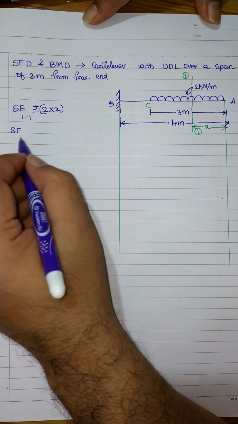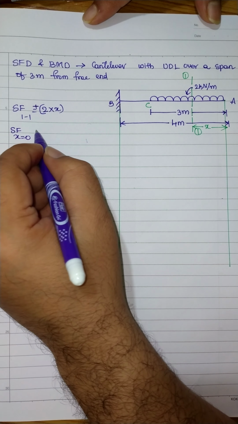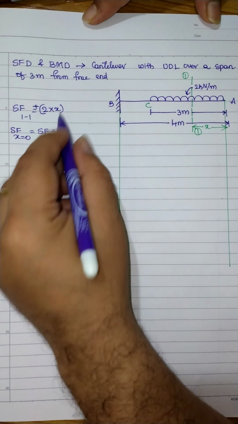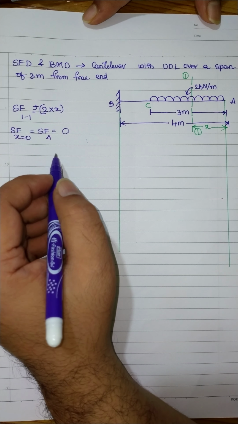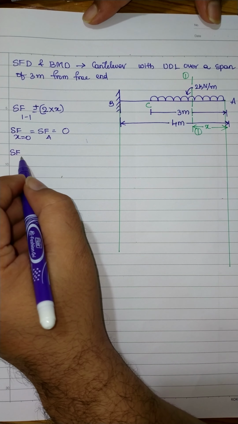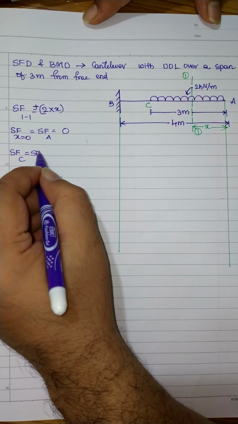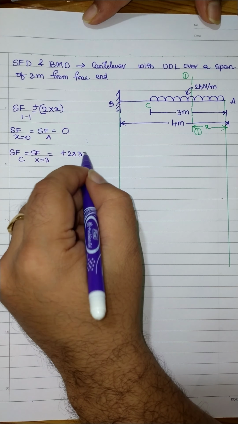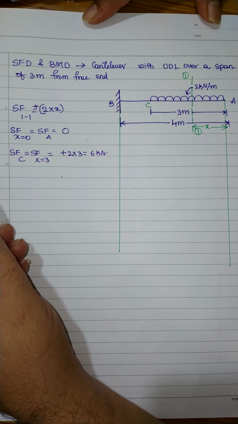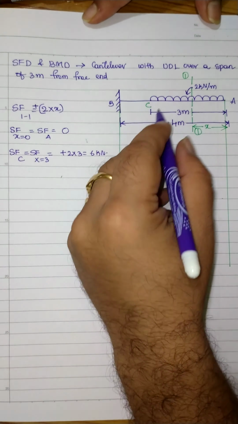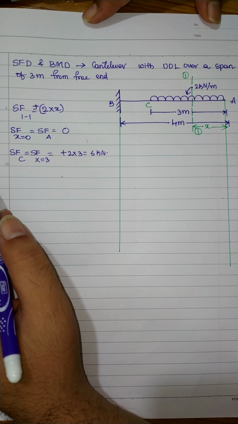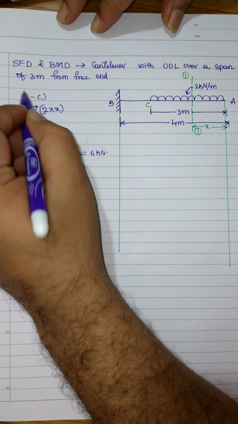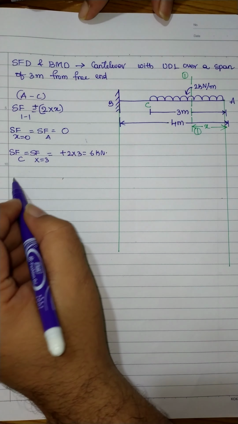Now shear force at section x equal to 0, that means exactly at point A, the free end, shear force will be equal to 0. When I substitute x equal to 0 here, you will get the value as 0. Next, let us calculate shear force at point C, that means shear force at a distance of x equal to 3 meters. So this is plus 2 times 3, which is plus 6 kilonewton. So exactly at point C we got the value as 6 kilonewton. So in between A and C we are just going in between A and C only now. After this we will go with B and C.